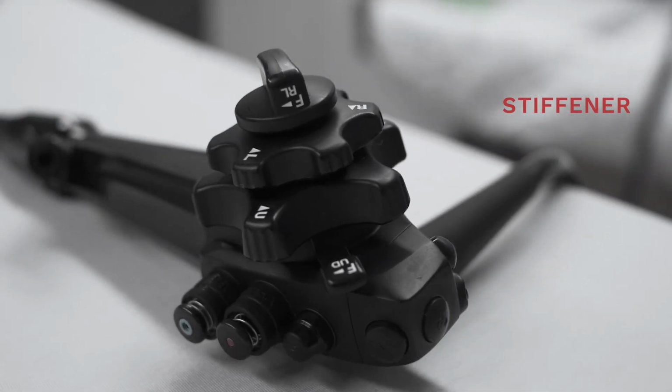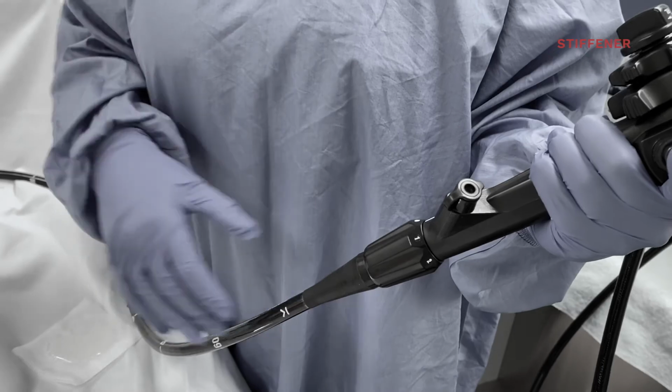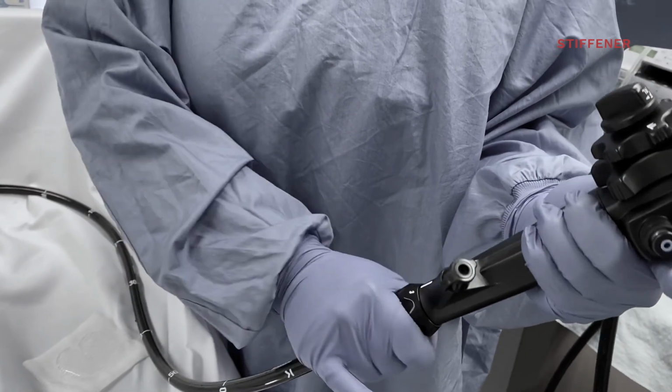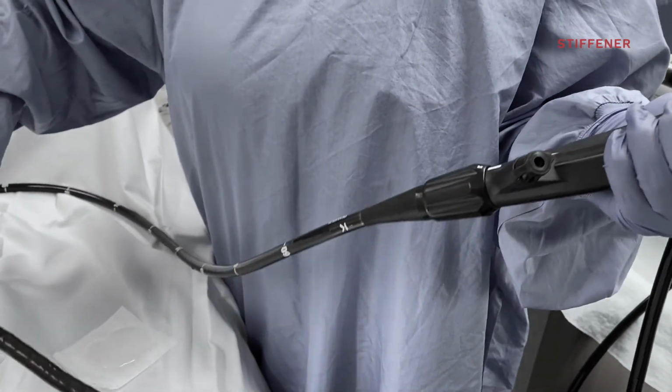Most scopes have the ability to change tension and flexibility in the scope. Variable stiffness can be quite beneficial in some cases. The procedure is ideally begun with the stiffener at the lowest setting. Once the sigmoid has been negotiated, with the scope straightened, it can be useful to increase the stiffness to avoid further loop formation as the scope is advanced.